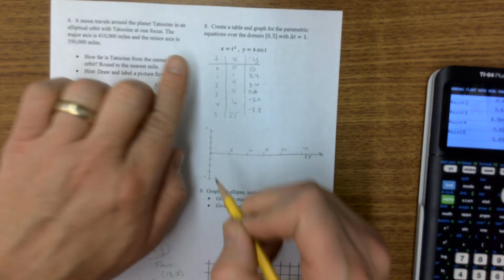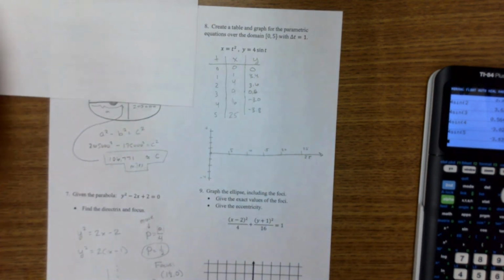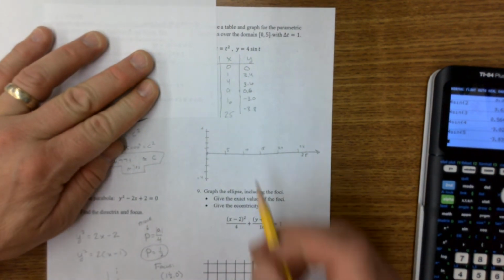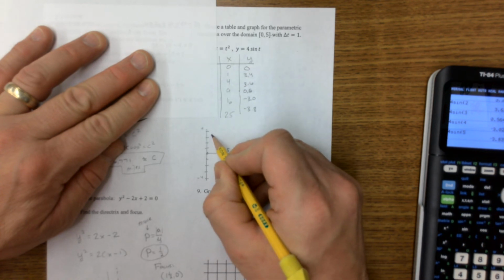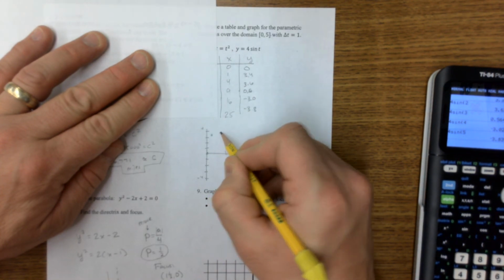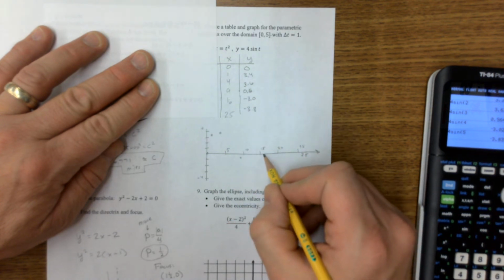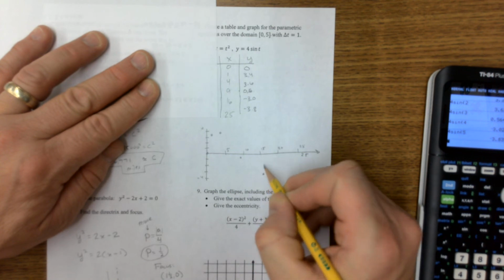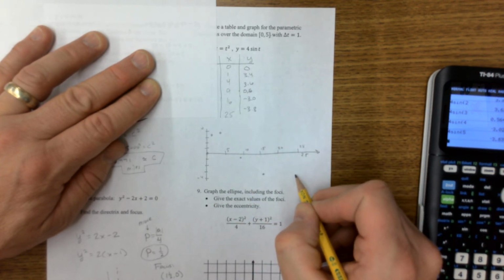When I plot them, I'm going to get rid of these t values and just plot the x and the y. 1 is 3.4, about right there. 4 is about 3.6. 9 is 0.6. 16 is negative 3. And 25 is negative 3.8. Way down here.